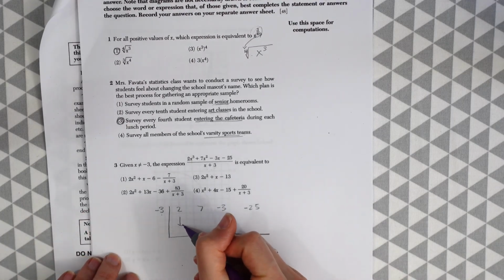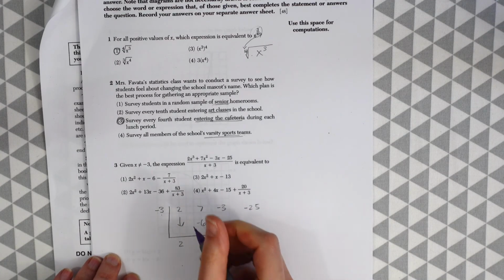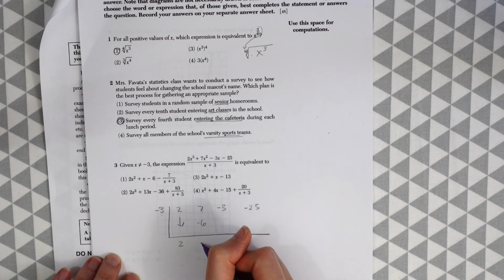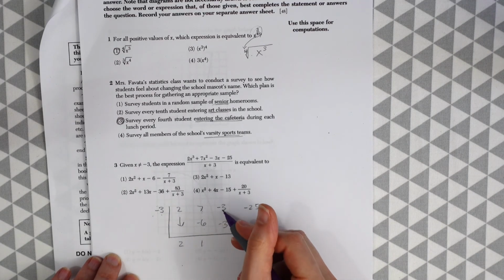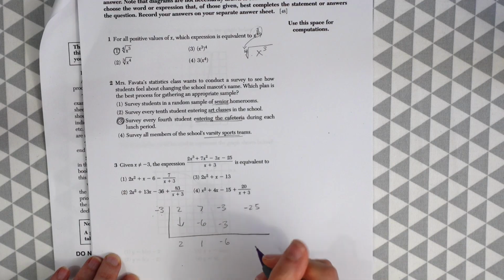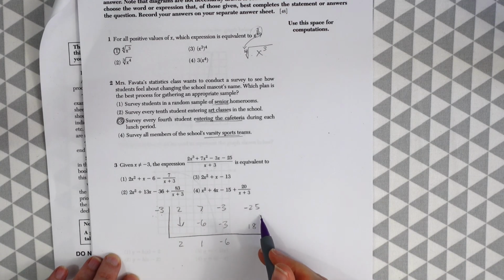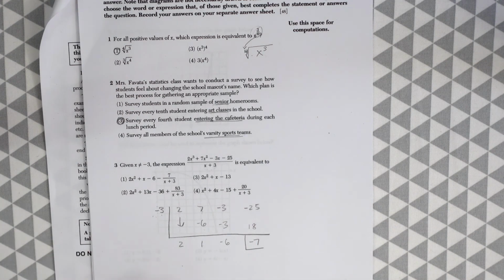We're going to bring down the 2, multiply it times -3, which gives us -6. Then we add these two together, 7 plus -6, which gives us 1. 1 times -3, so it's just multiplying and adding. -3 plus -3 is -6. -6 times -3 gives us 18. And then -25 plus 18 gives us -7, which is our remainder.